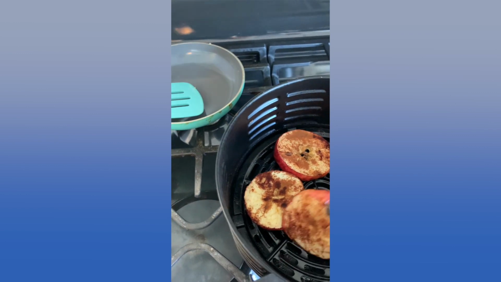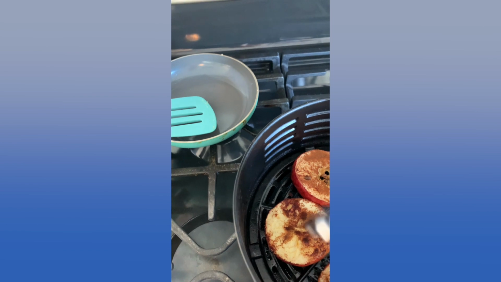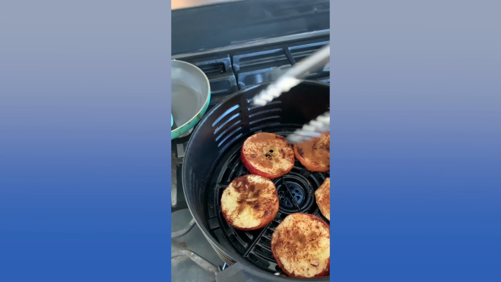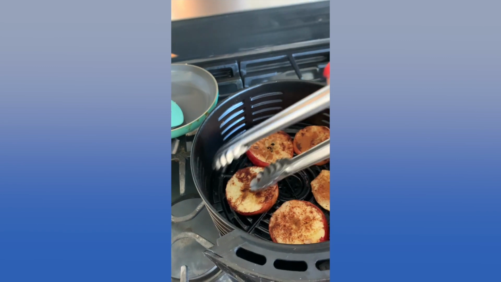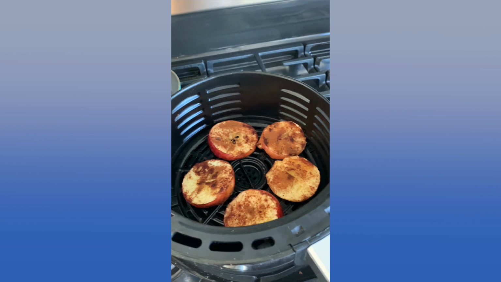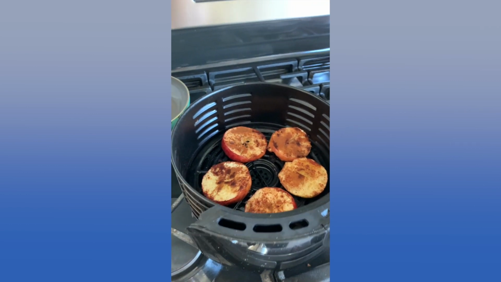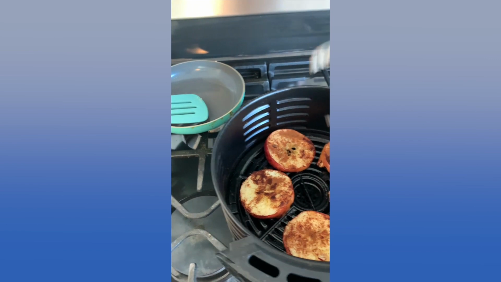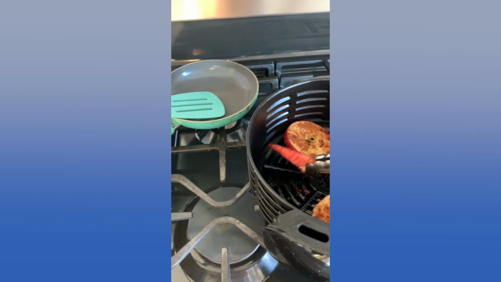So the air fryer was a gift. Actually it was a gift a while ago. I think Mother's Day, and my daughter. And I cooked a few things in it. I'm just trying to get the hang of it. Some things come out really good, like shrimp comes out good in here, and other things I need to play around with. So, but yeah, so these are done.